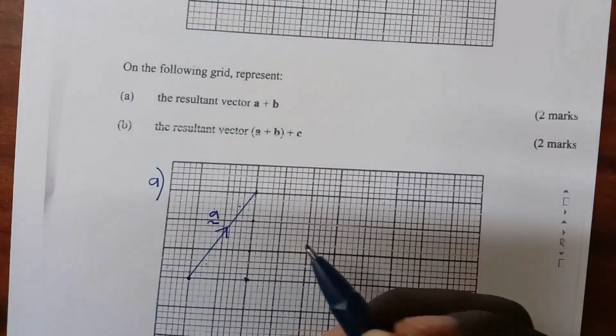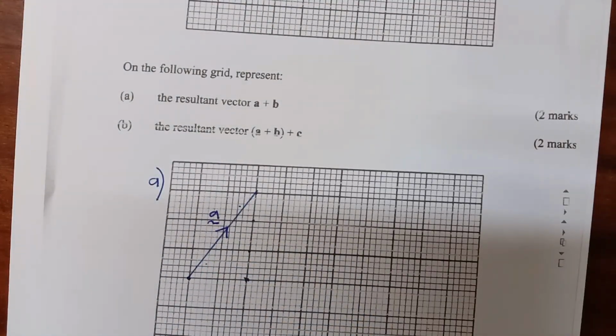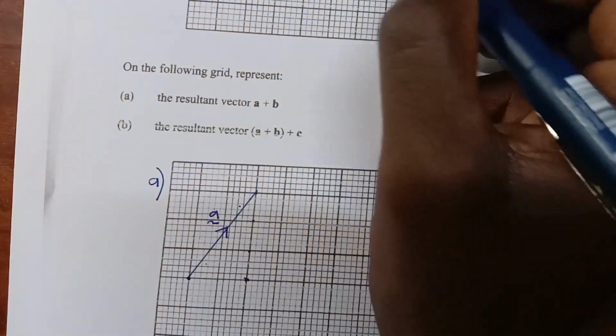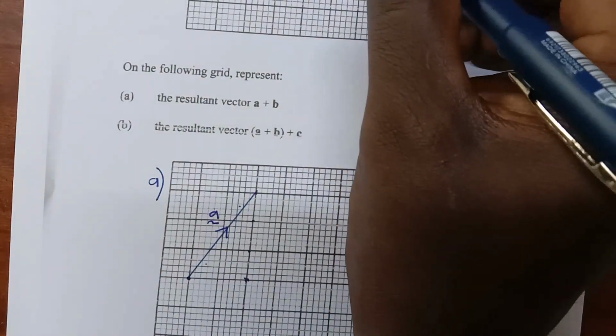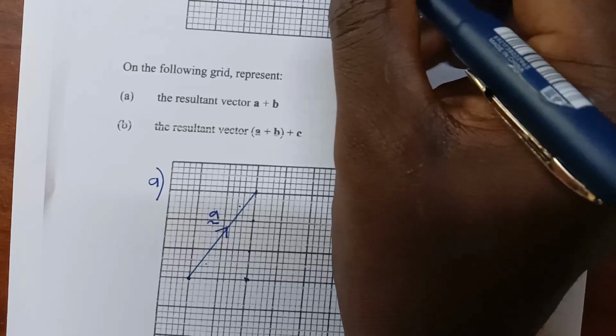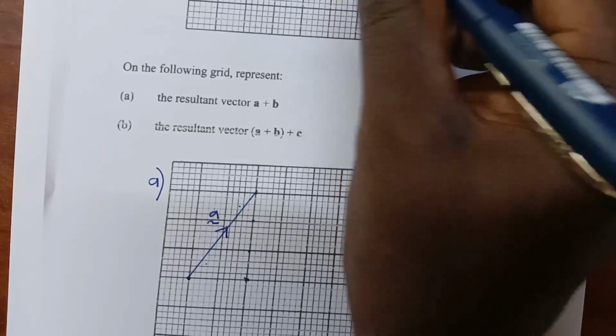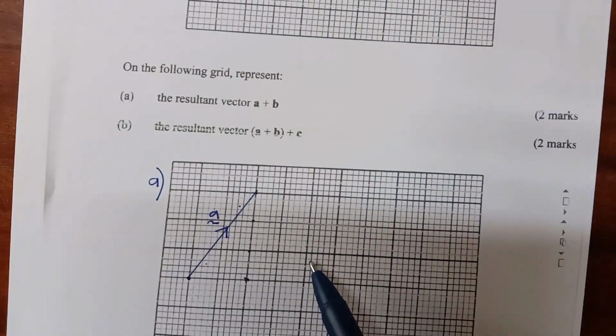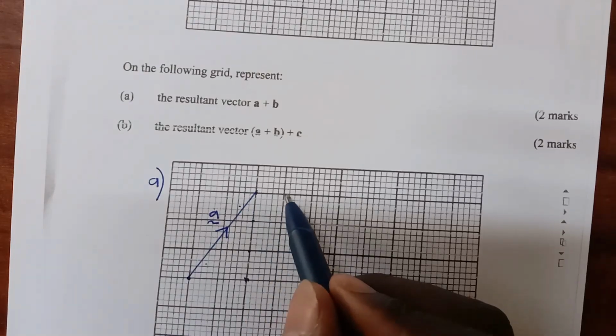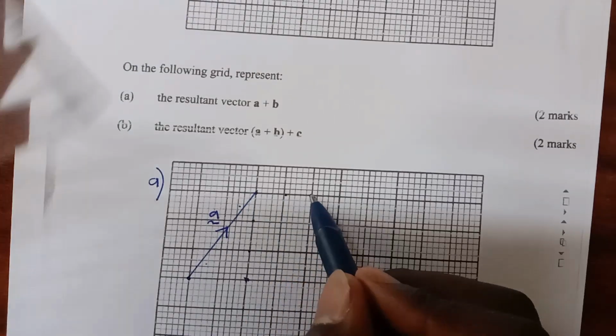Then vector B is represented by, let us see, 1, 2, 3. 1, 2. It is 2 squares. So there is 1 square, then the second square.